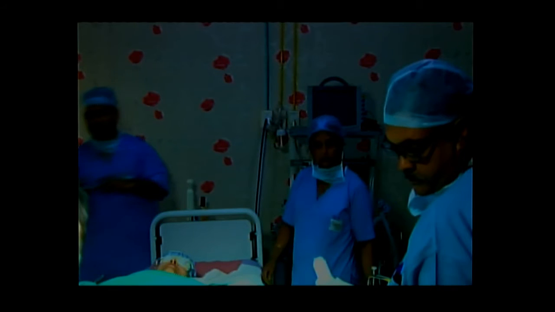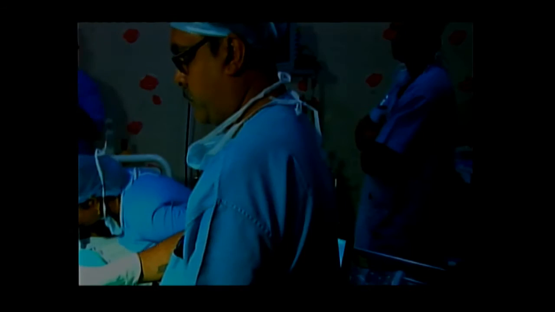So the first and most important thing before we start is to inspect the vagina thoroughly to rule out any infections, any abnormalities in the cervix, any bleeding.